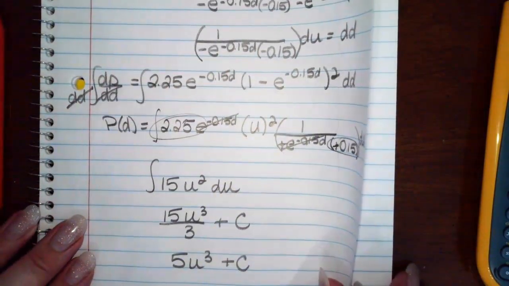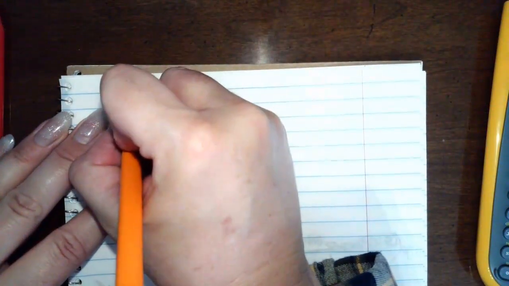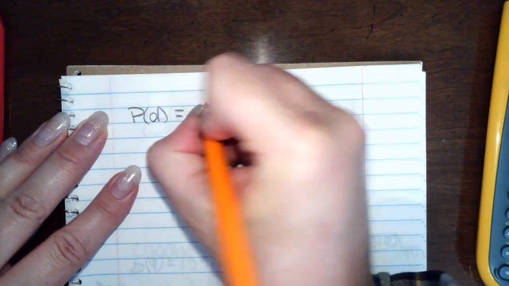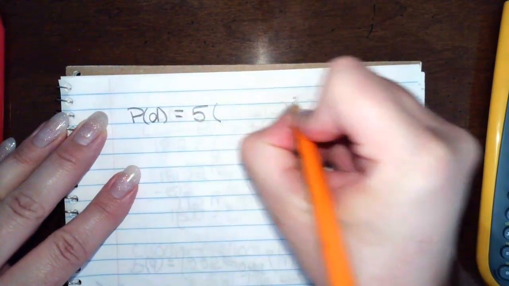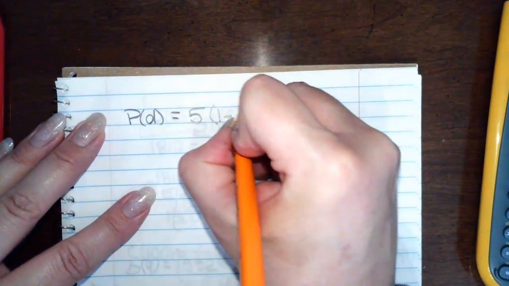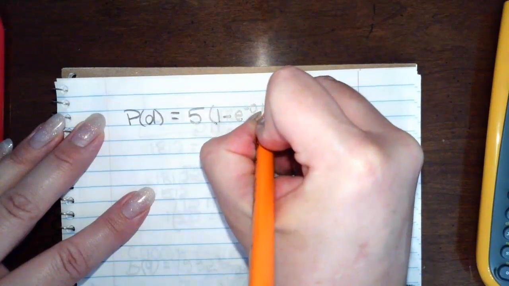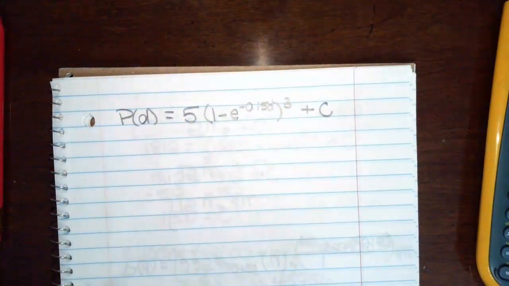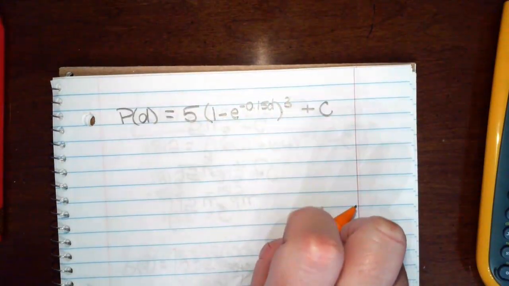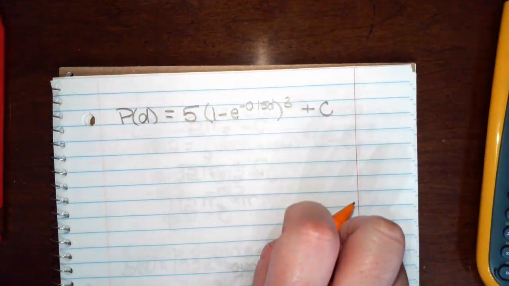And now we're going to flip the page. So P of D equals 5u to the third plus C. Well, what is my u? My u is 1 minus e to the negative 0.15d raised to the third power. Okay? So now what do we do?